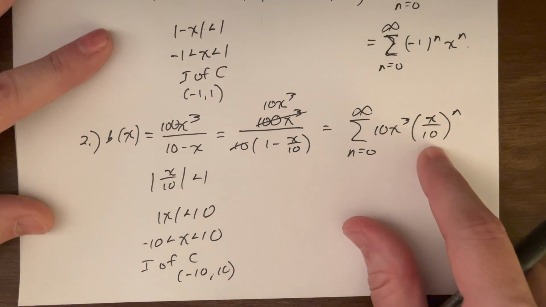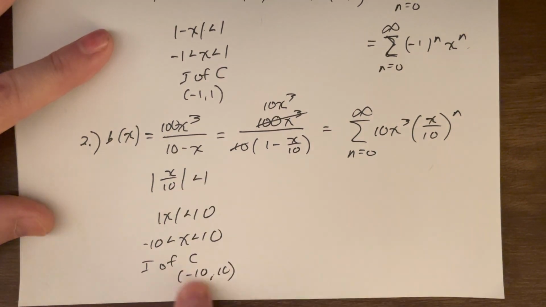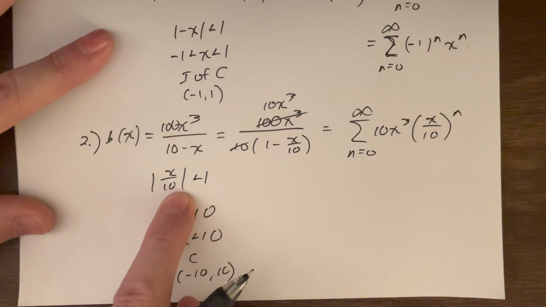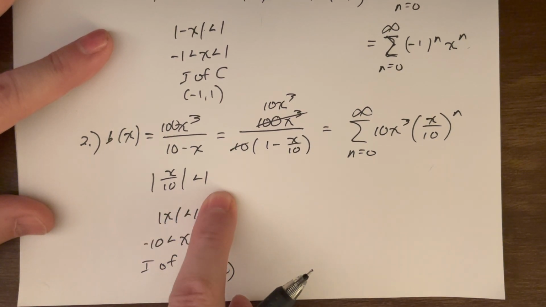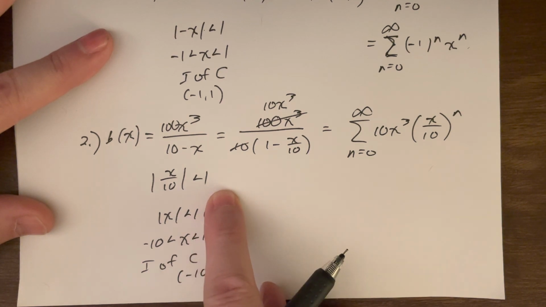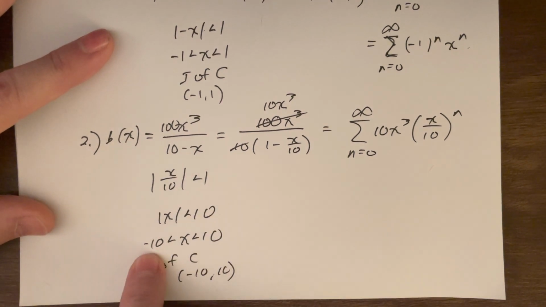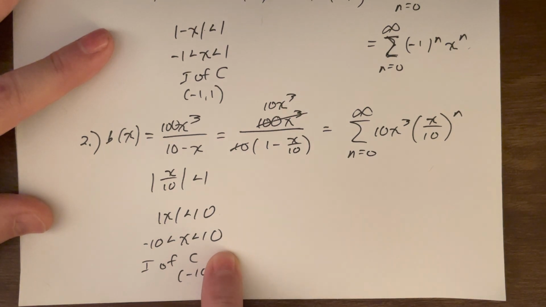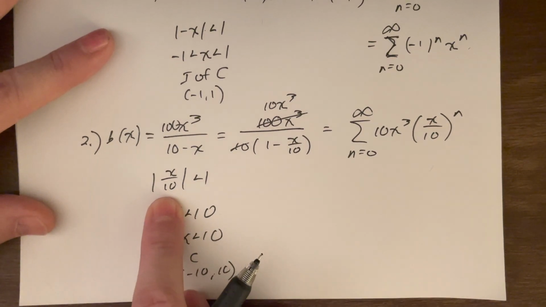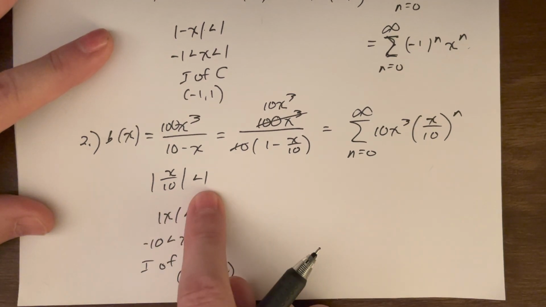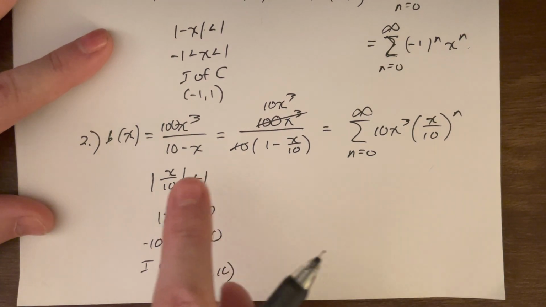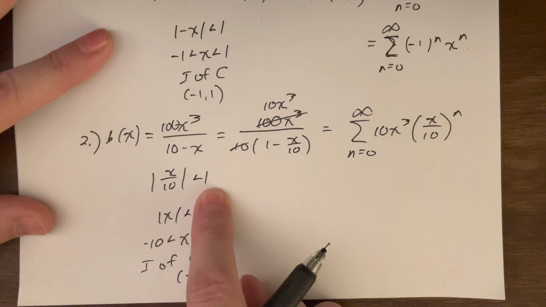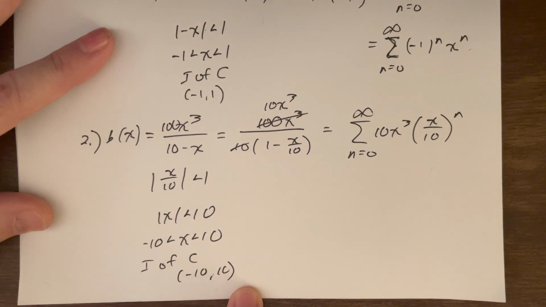If you did this with a ratio test, it certainly would have been more work, and you would have ended up with this has to be less than 1, but then technically you would have to check what happens when x is negative 10 and positive 10, because in a ratio test, you don't know what happens. You don't know convergence or divergence when L equals 1. But for geometric series, we know it has to be strictly less than 1, so we're done right here.